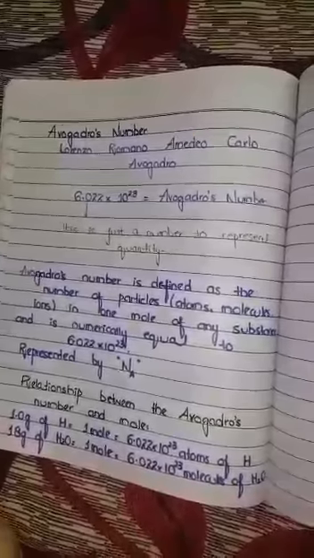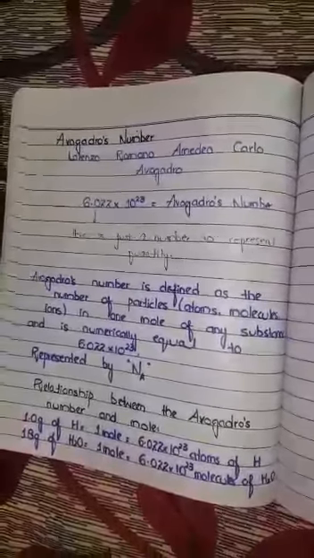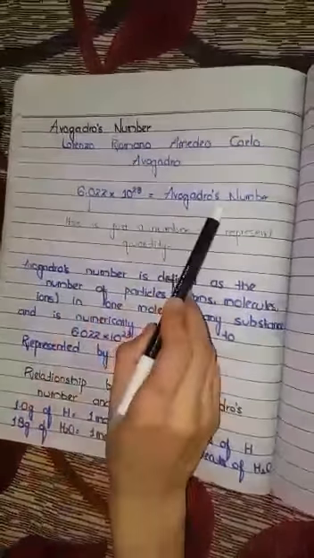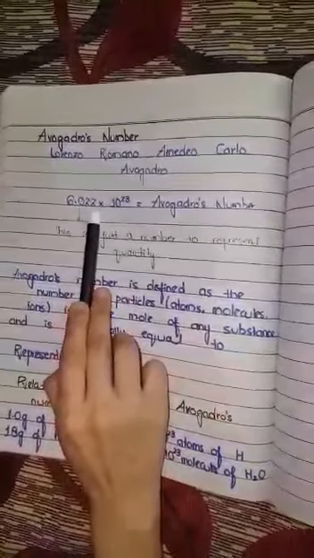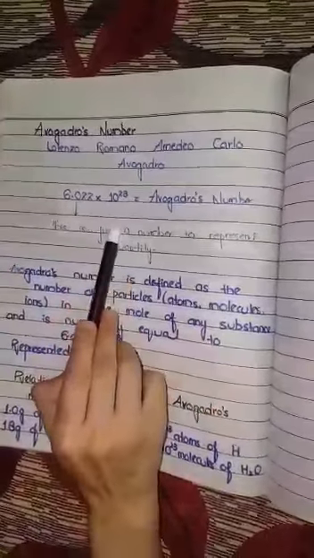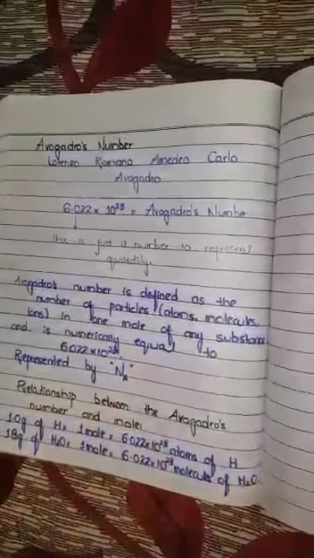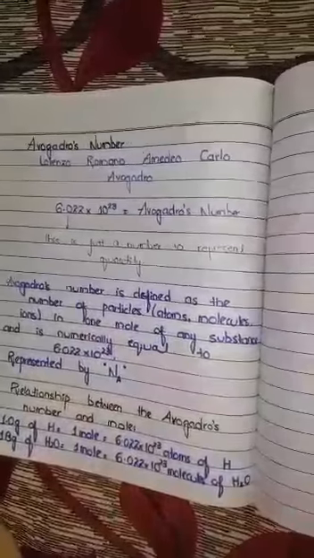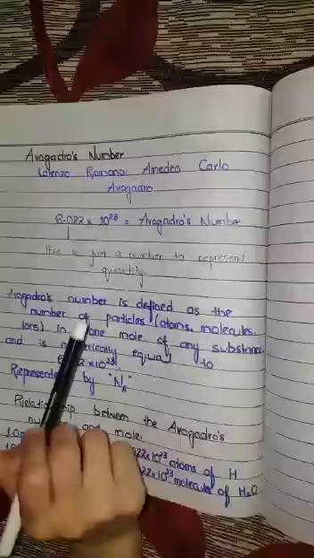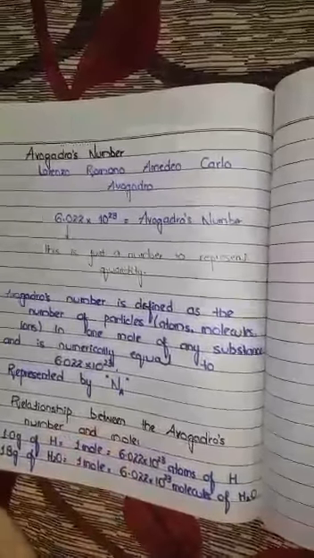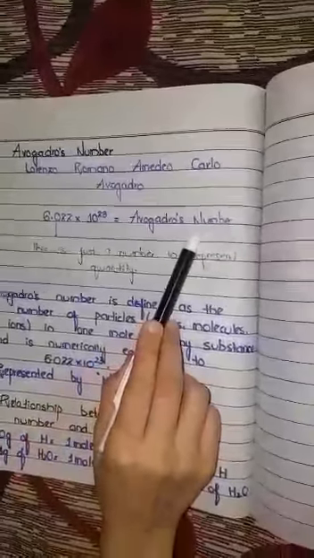As pair represents 2 and dozen 12, similarly Avogadro's number is the term that is used to represent 6.022 times 10 raised to the power 23 atoms, particles, molecules, etc. Now, this is just a number to represent a quantity. Can we go to a shop and ask, give me Avogadro's number of chocolates?